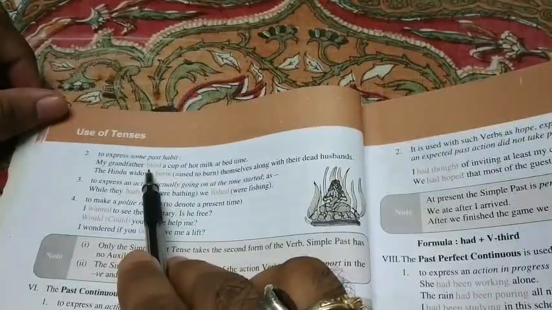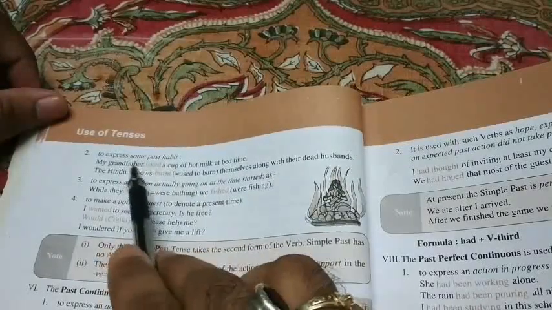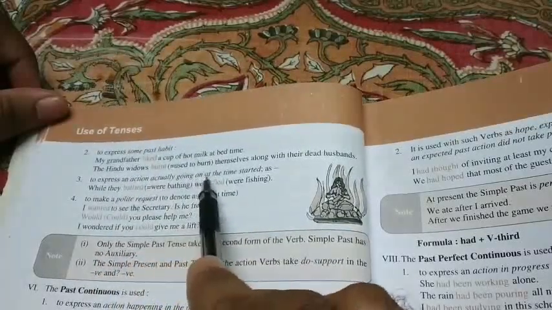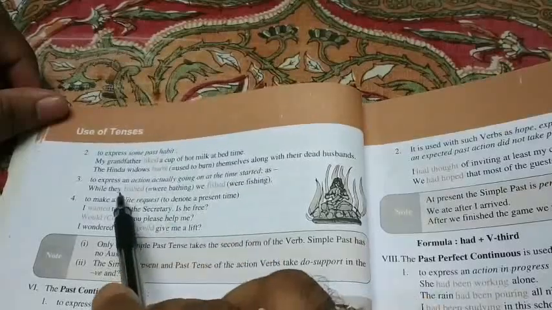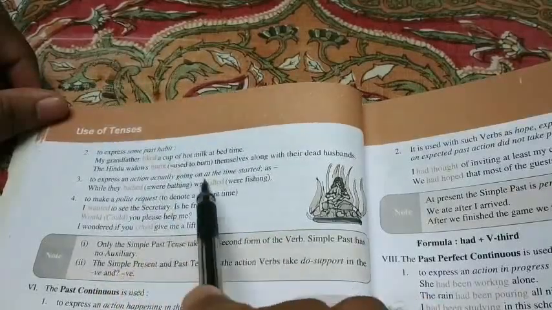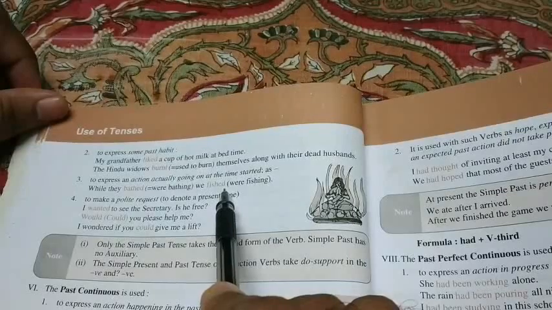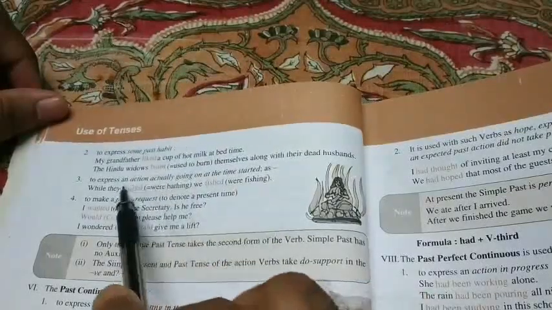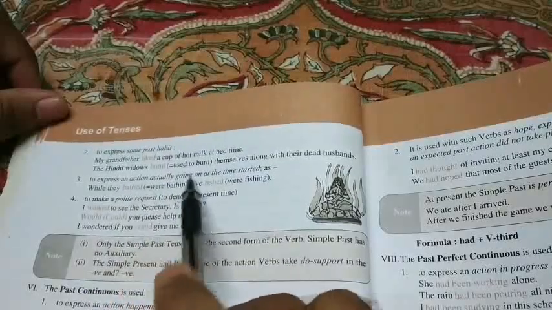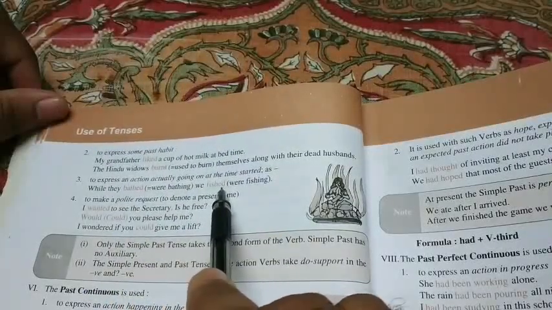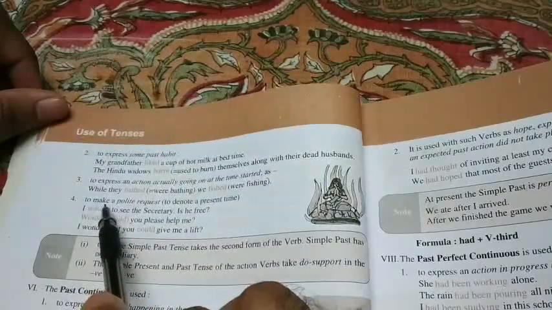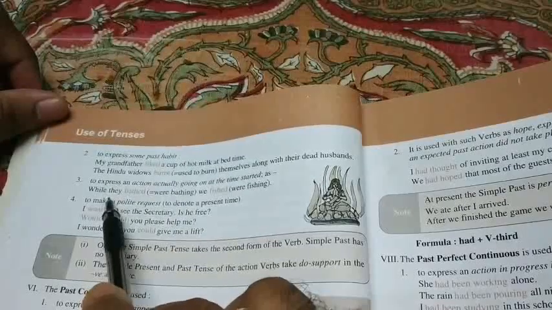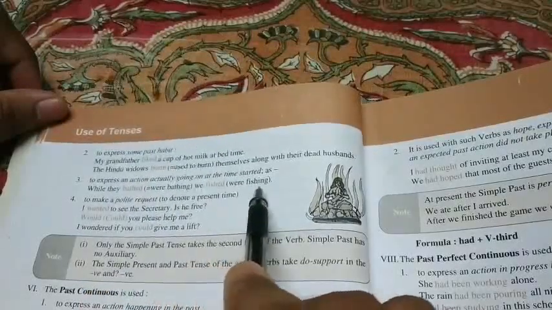It was a habit, my grandfather's habit. To express an action actually going on at the time: while they were bathing, we were feasting. Actually, we were bathing. While they were bathing, we were fishing.